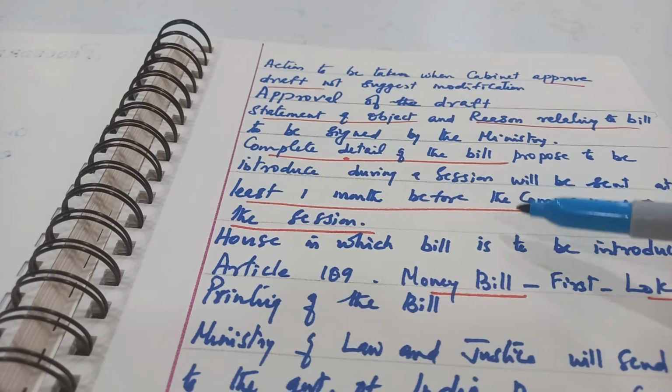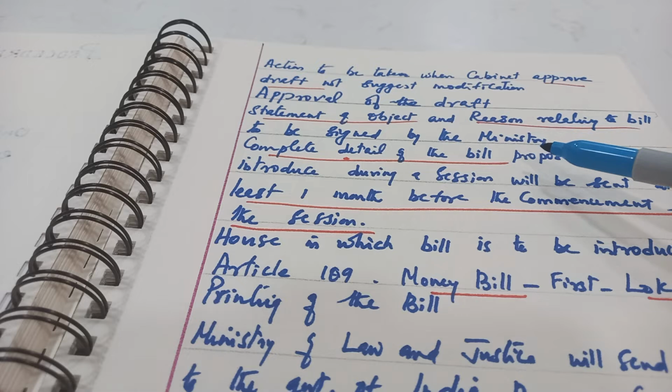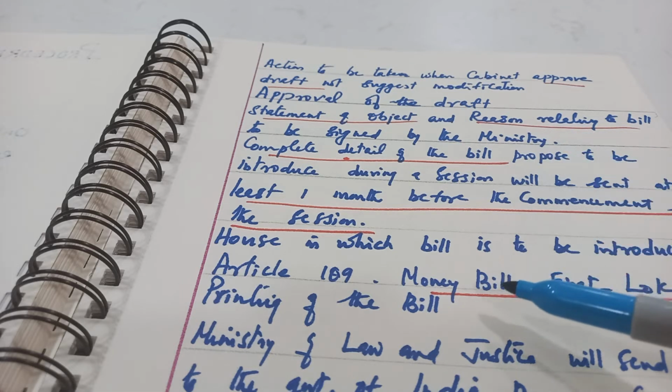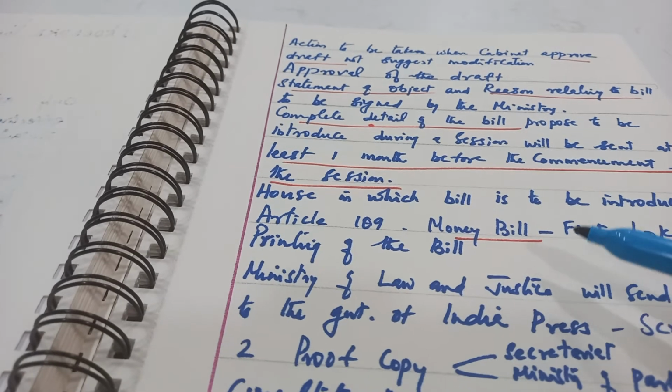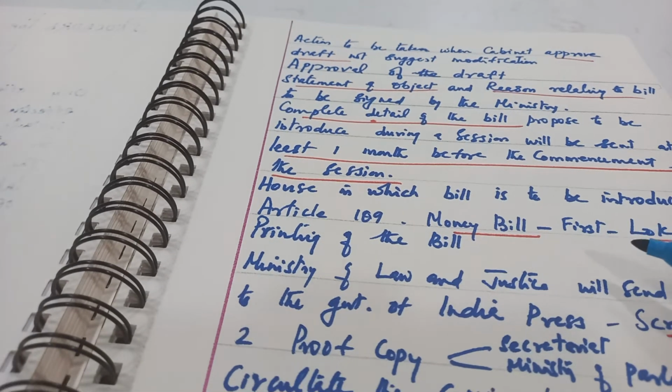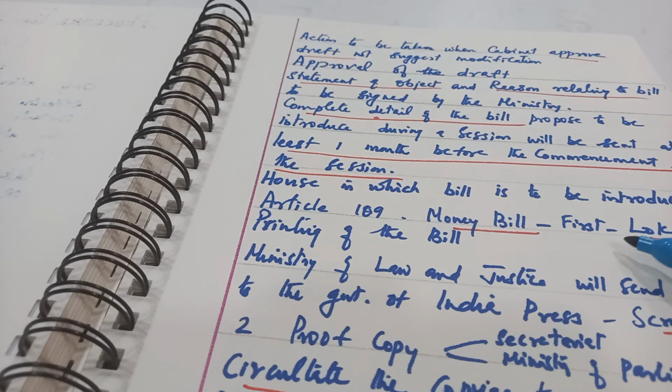So before the commencement of the session, one month before, it should be sent to the ministry. And the house in which the bill is to be introduced: Article 109, the money bill. If it is a money bill, it should be introduced in Lok Sabha.